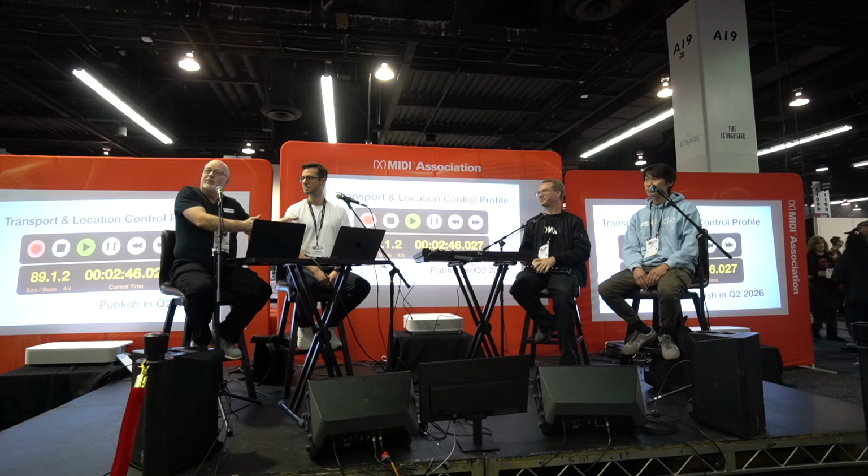We can just plug in, and using the discovery mechanisms provided in MIDI 2.0, the device just appears. When you unplug it, it disappears. And so this bidirectional discovery is a key feature in MIDI 2.0. And here we see that working immediately with this prototype.